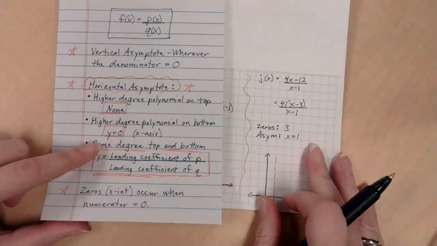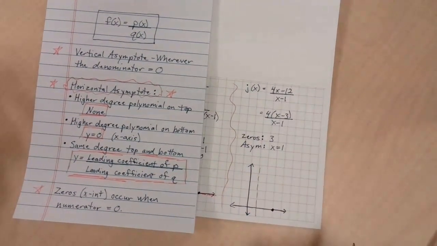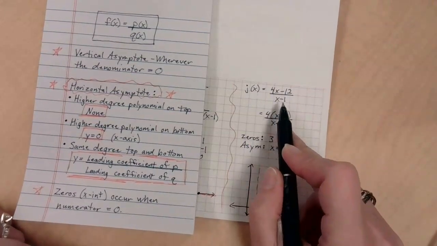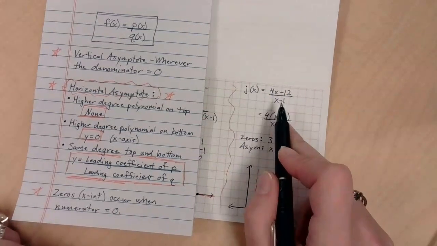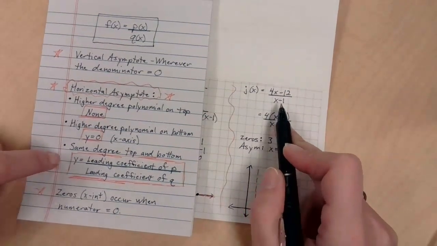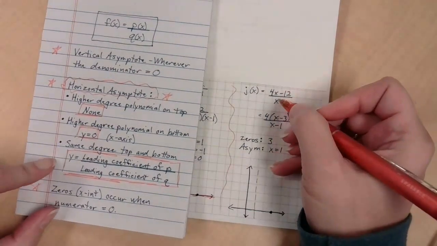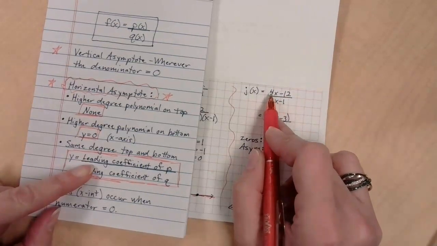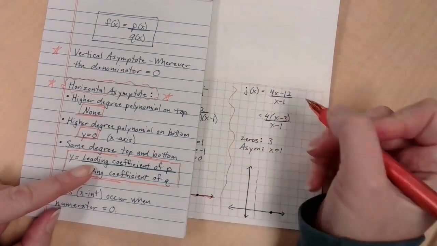Alright, I am then, okay, back. Are you looking? This is the one that people typically don't like a whole lot, but quite frankly, I think it's not bad. The degree on top is 1. That's the highest power. The degree on the bottom is 1. That's the highest power. I have a degree of 1 on top and a degree of 1 on the bottom. Same degree, top and bottom. What am I now looking at? Alright, look at your leading coefficient. Leading coefficient means the number in front of your variable with the highest power. In this case, it's 4.